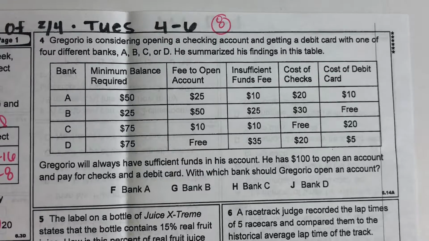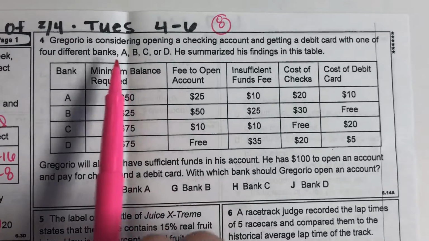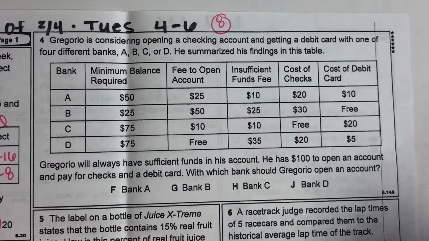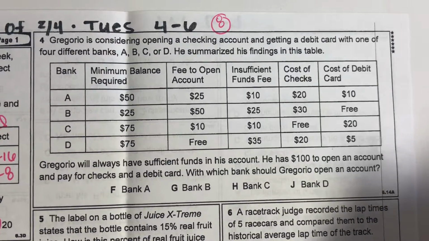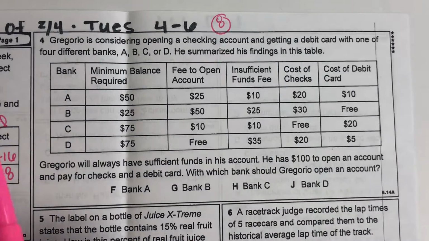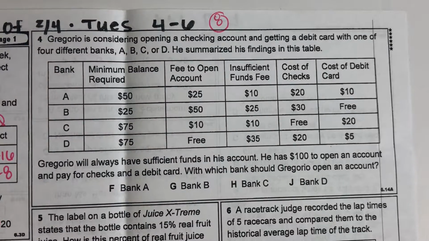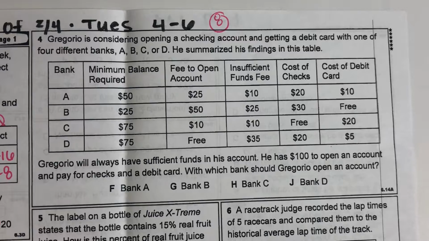Okay, so I'm on the warm-up, and we're going to do Tuesdays, which is 4 through 6. So you should already have this completed because I know everyone is doing what they're supposed to be doing. Okay, so number 4, you should be correcting this on your paper as I'm going over it. All right, here we go.